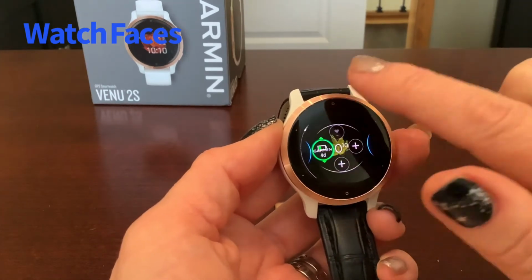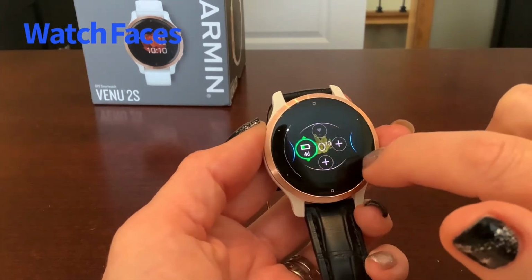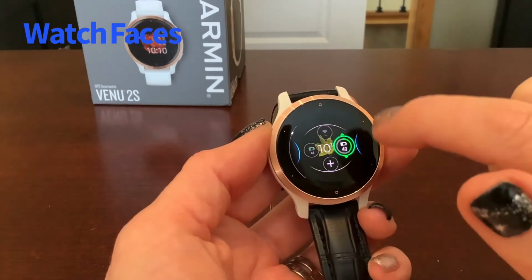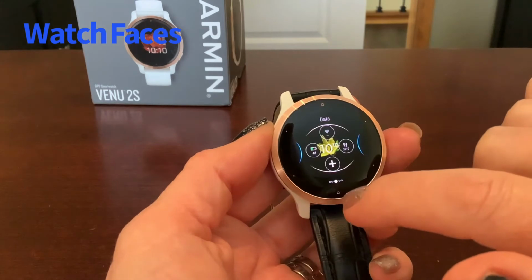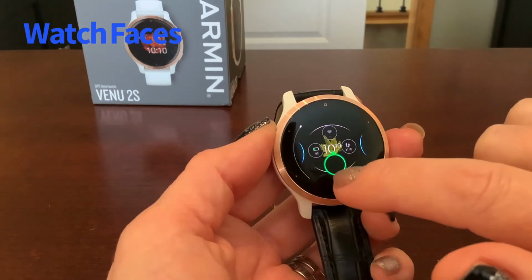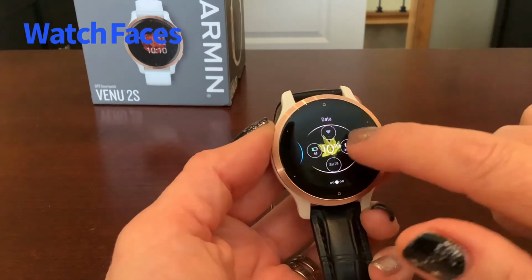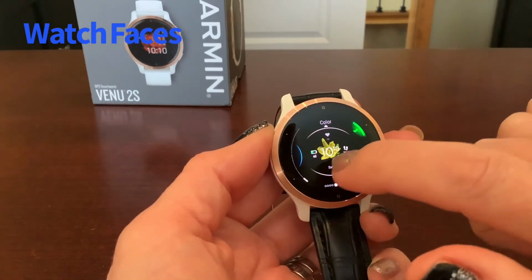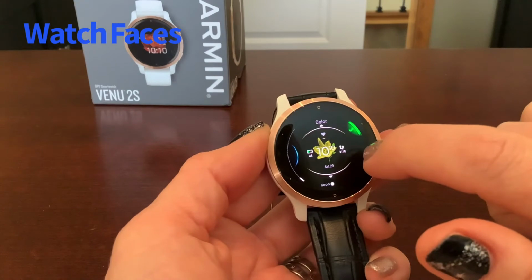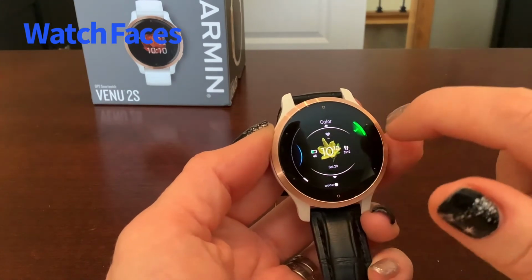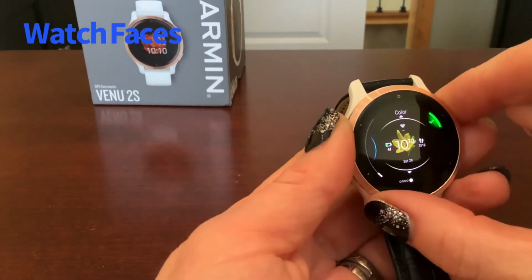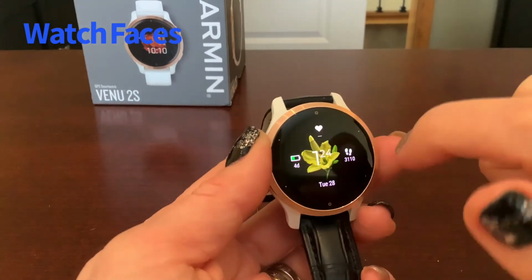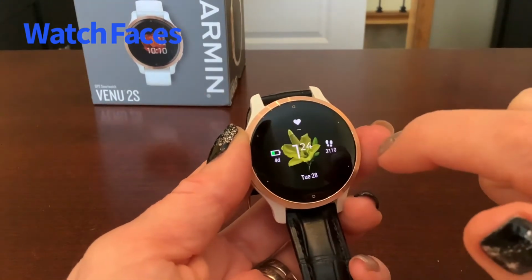Here I'm going to go with how much battery life I have. Here I'll go with steps for the day. I'll go with the date on that one. And now it shows what I'm going to see when I pick this. It's going to show my battery level left, my steps, the date, and my heart rate. And so this is the one I just created. So you have a lot of choices here with the Venu 2.